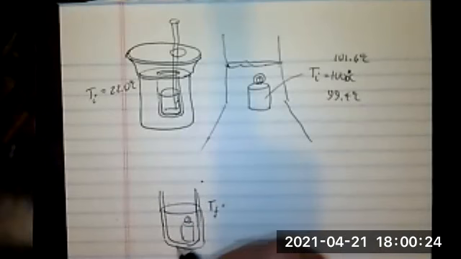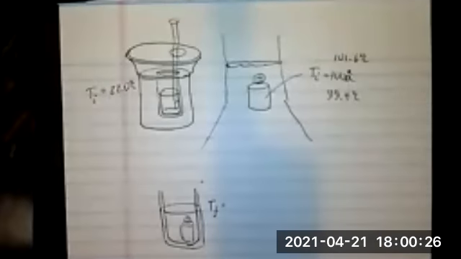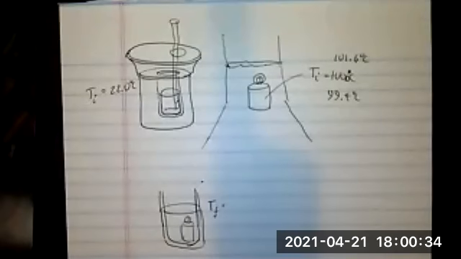Anybody have an idea? Would it be about 22, or would it be about 100, or would it be dead center between them, or a little further away than 22 but not quite midway, or a little closer to 100 but not quite midway? What do y'all think?